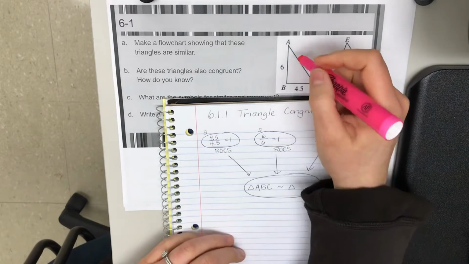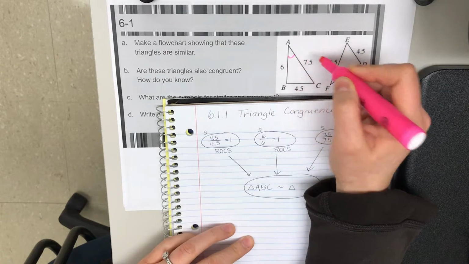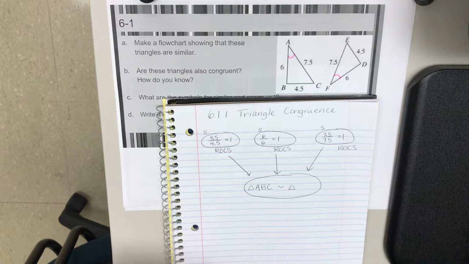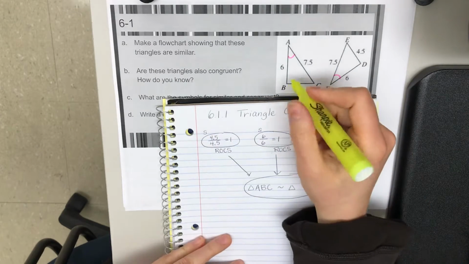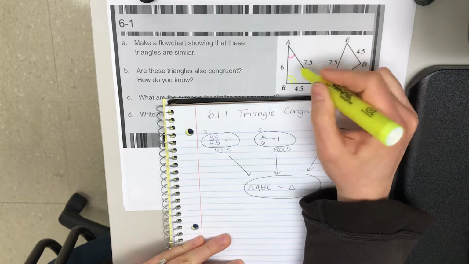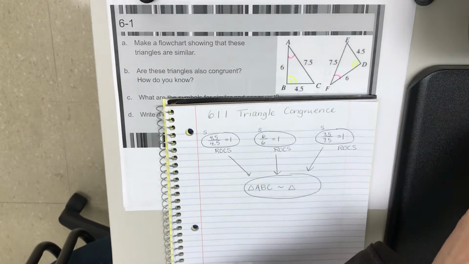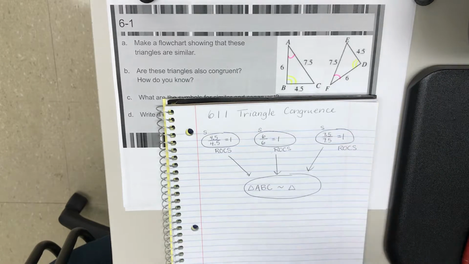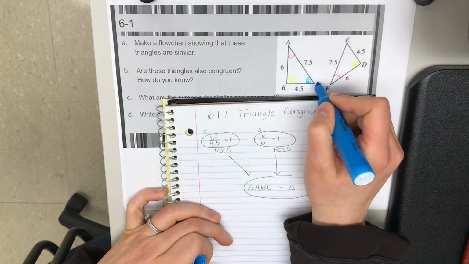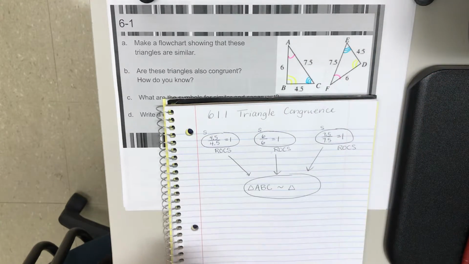A is between the 6 and the 7, and over here between 6 and 7 is F. B is between the 4.5 and 6. By the way, these aren't always drawn to scale. If I want to, I can do the third one. Sometimes we just leave the third one blank. It's the angle joining 4.5 and 7.5, the one that's remaining.